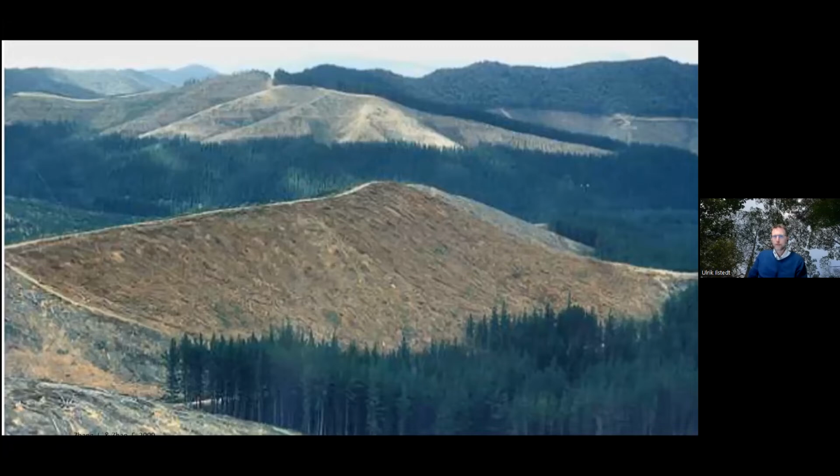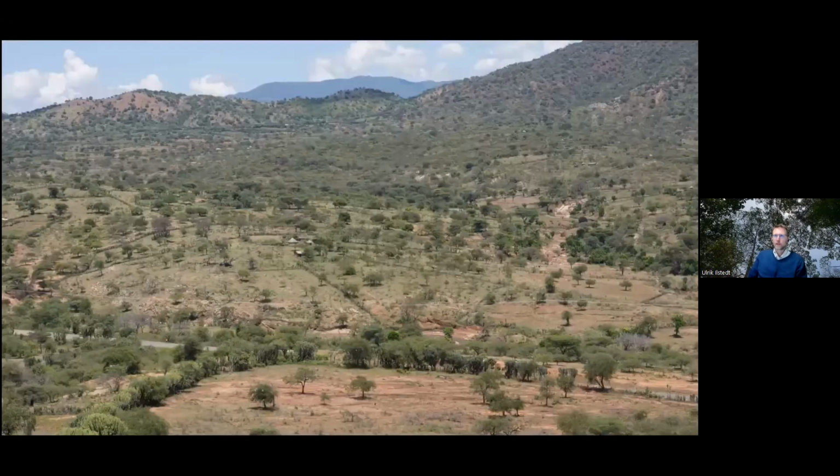And in contrast, when I looked at tropical countries where I have visited, it looked more like this. So we have not plantations, but rather more or less tree cover.